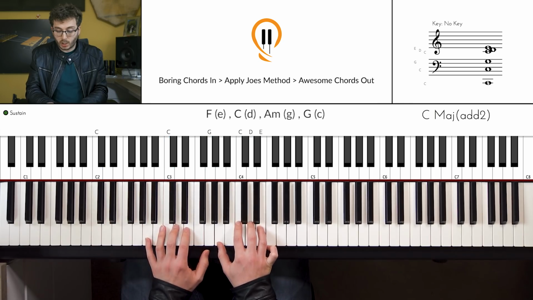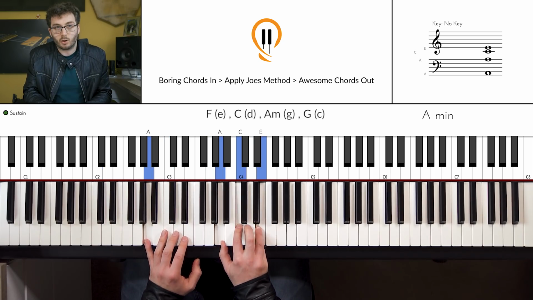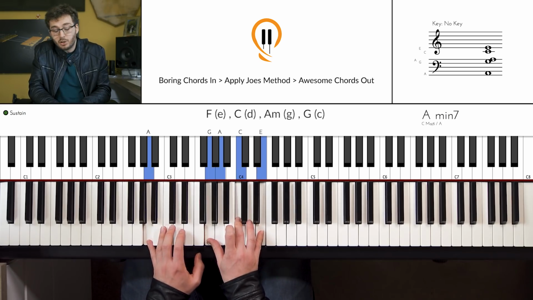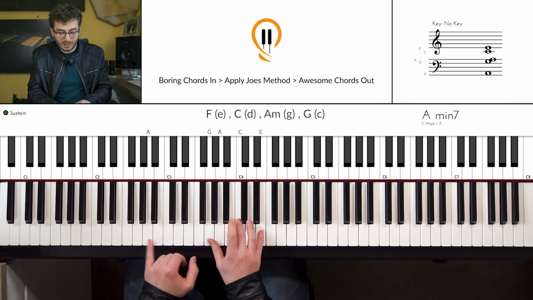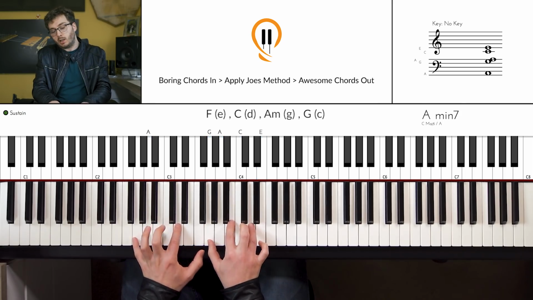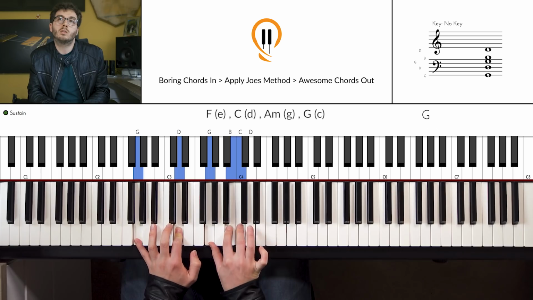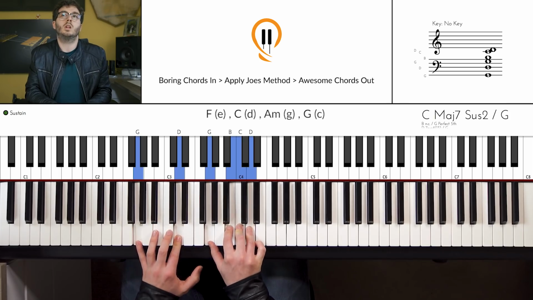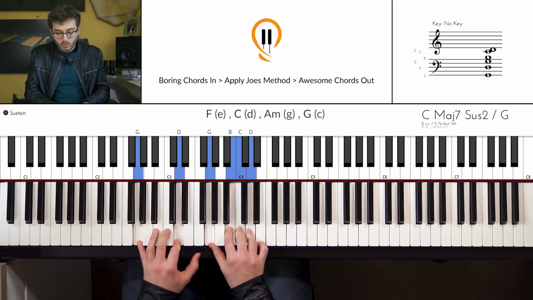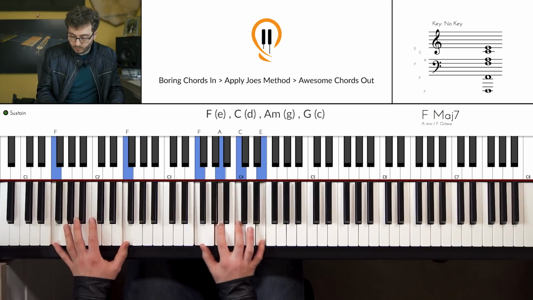A minor, so what can I add in A minor? Well, you can't go wrong with an A minor 7 chord, so that is adding that G in, but you can pick any note you want, but I'm going to pick G because I know it works. And then I'll move to the G, and add the C in. There we go. So that would sound like this.